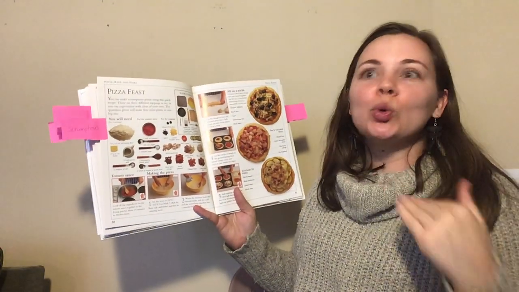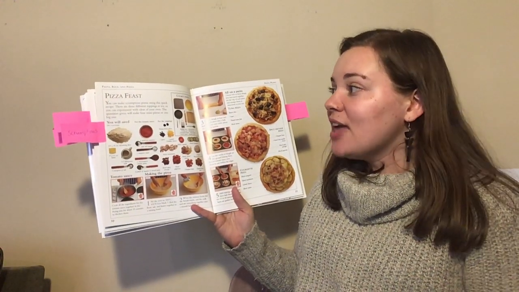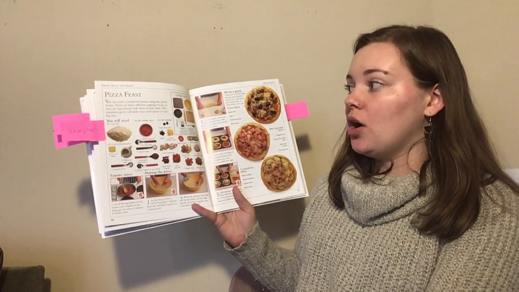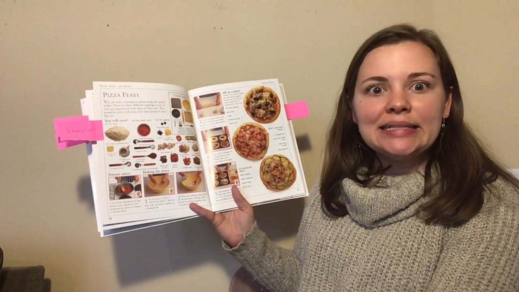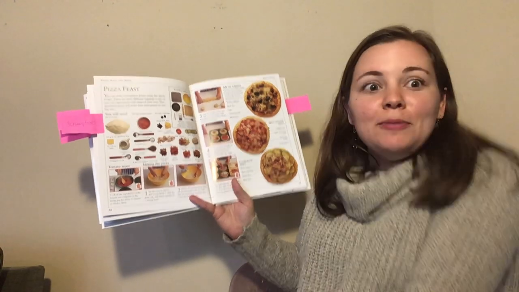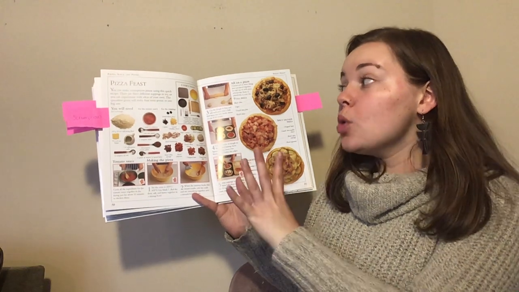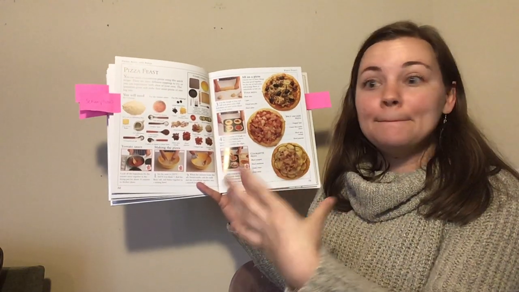You can make scrumptious pizza using this quick recipe. There are 3 different toppings to try, or you can experiment with ideas of your own. Who knew you could be creative with food? The quantities given will make 4 mini pizzas or 1 big one.